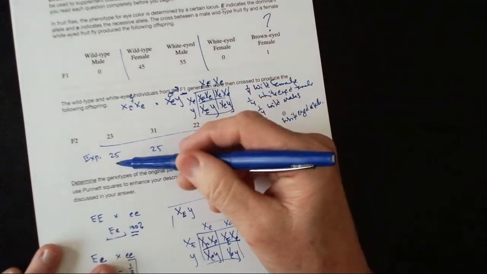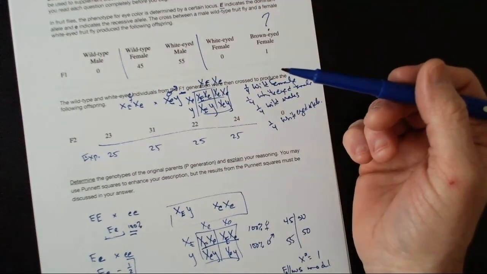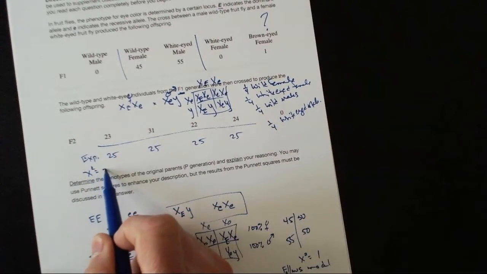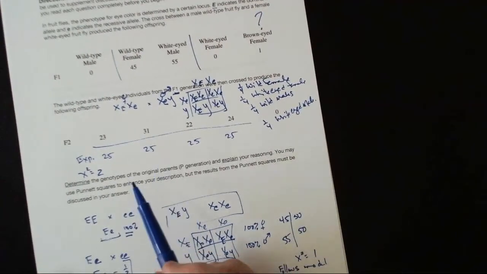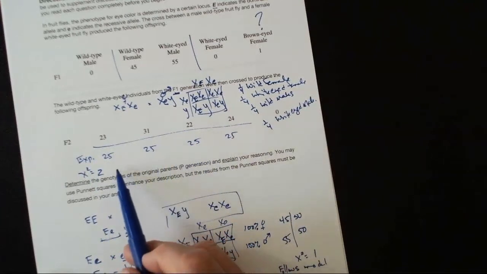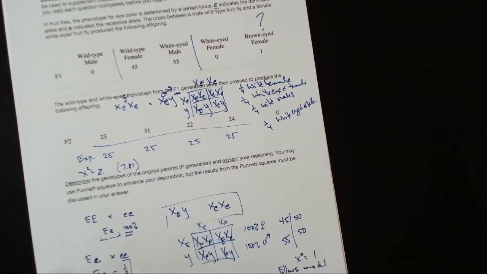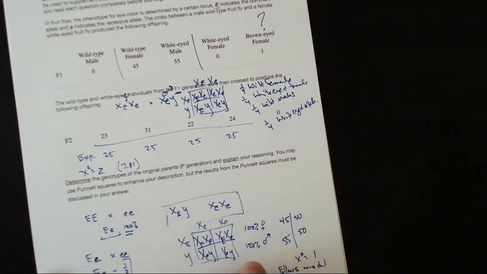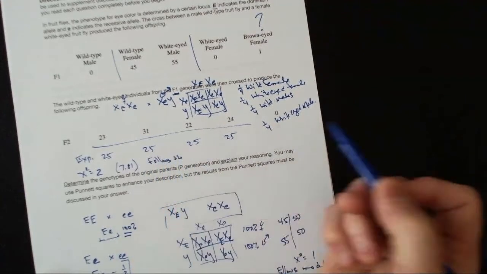Well, if I expect this and I observe that, what I end up with is a chi-square value of exactly 2. Well, at 3 degrees of freedom, at 5%, the magic number for chi-square is 7.81. Well, 2 is less than 7.81, so we fail to reject the null again, and so this also follows the model.